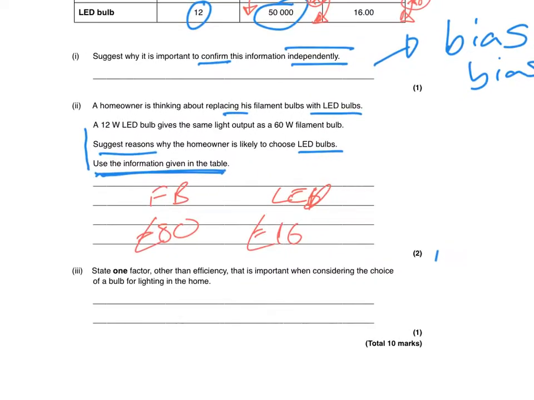Final bit, state one factor other than efficiency that's important. I didn't like the question here, so I've allowed a couple of things like cost because it doesn't technically rule that out. But you could have gone for the colour of the bulb. Some bulbs have a slightly different colour. Okay.